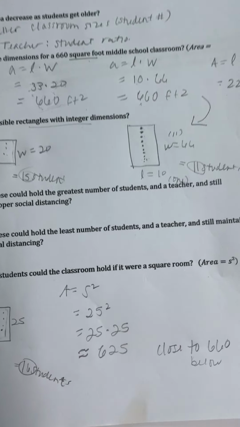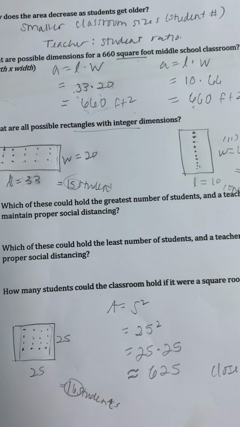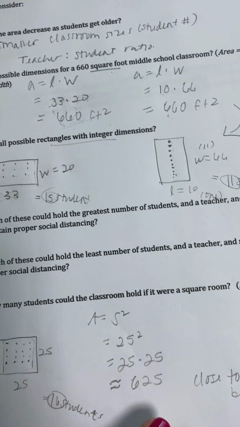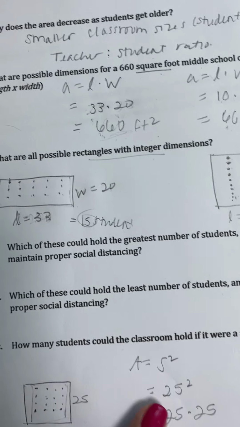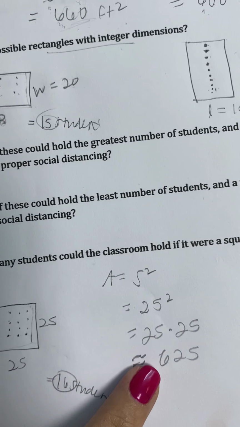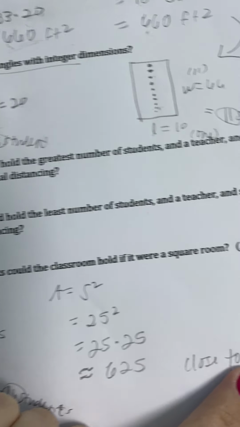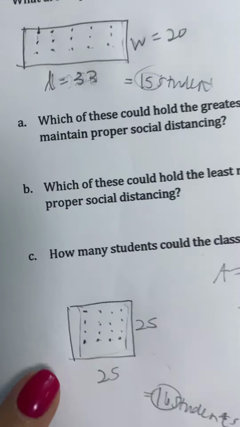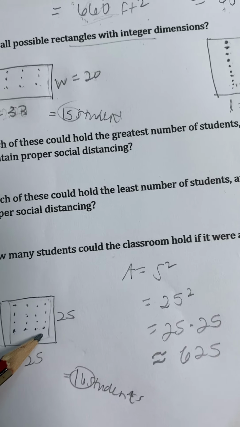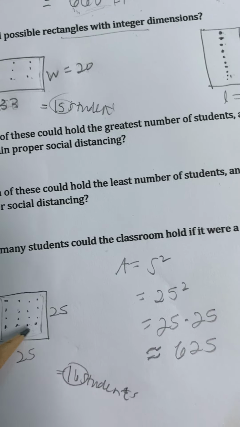How many students could the classroom hold if there were a square room? We're talking about a square, so the sides have to be the same. So I'm going to use the square root of 660. The square root of 660 is a decimal, but we want to use a whole number. That's why I chose the number 25. If we do a 25 by 25, that equals 625, but it's the closest to this number, so we'll stick to this. They all have to be 6 feet apart, so we can fit a total of 4, 8, 12, 16 students. So if it's a 25 by 25 square, we can actually fit 16 students.